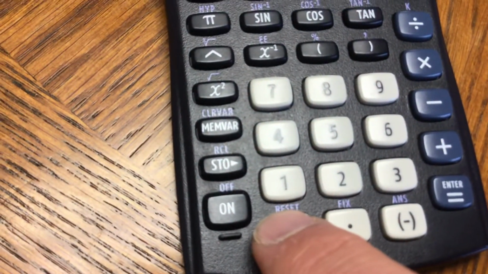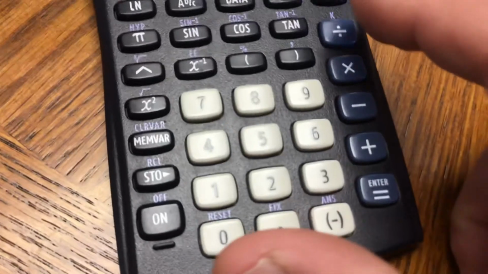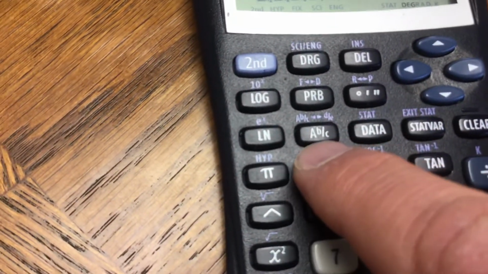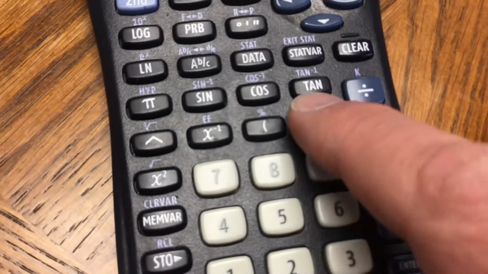So I'm just going to punch in 1,000, divided by, and then I just hit sine. Don't hit second, just hit sine, because we know the angle. Sine of 6, which is the angle, close the parenthesis, hit equals.